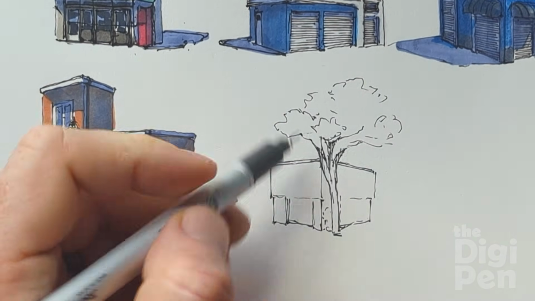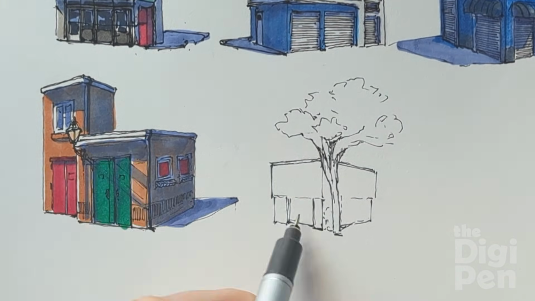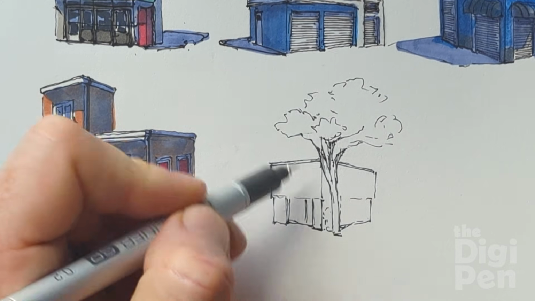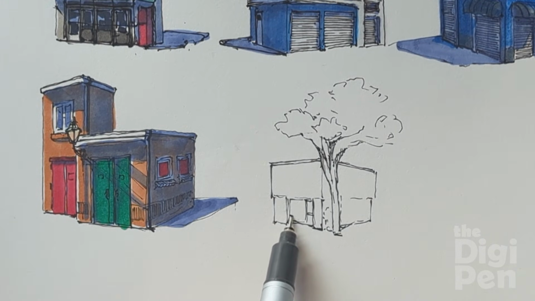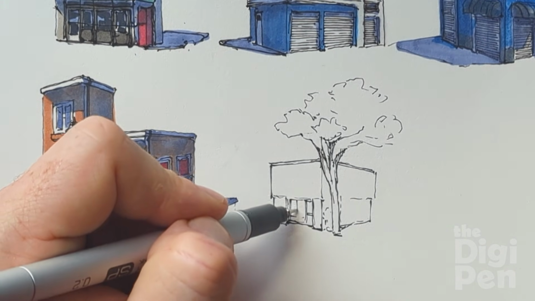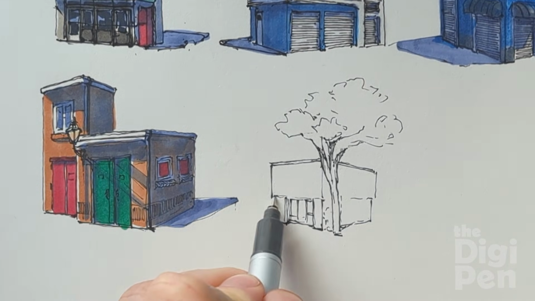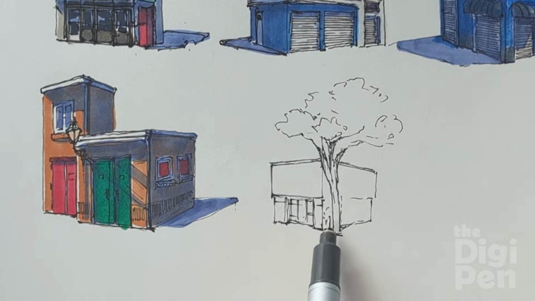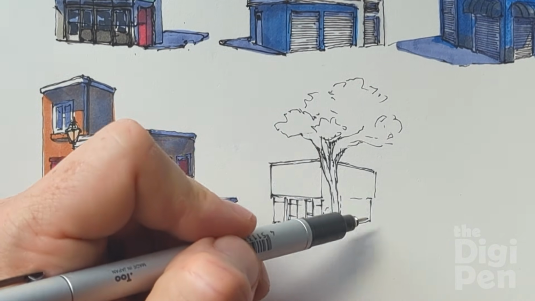Now, as I start to draw in some of the detail here, I'm just trying to focus on the major elements that stand out and draw very few lines, but as much as I need to get the impression of that detail, for example, of this window front here. Now, one of the things that I like to do is that I like to draw out the shadow shapes. I think this really kind of helps me later when I start to add shading, and it gives it a little bit of more interest to my scene.